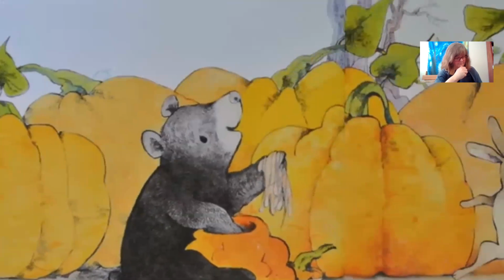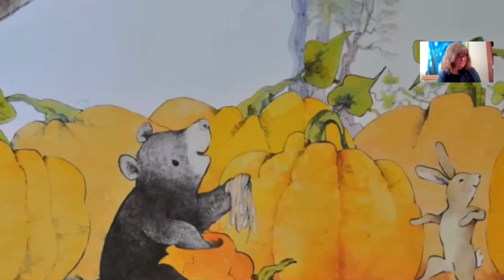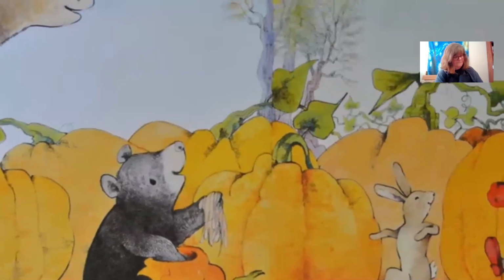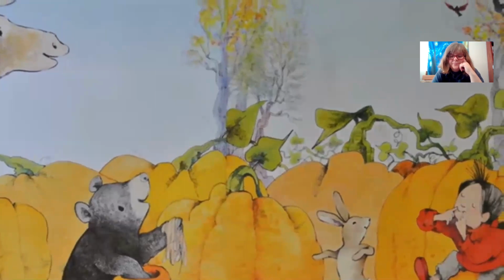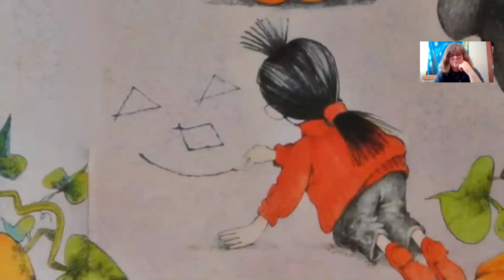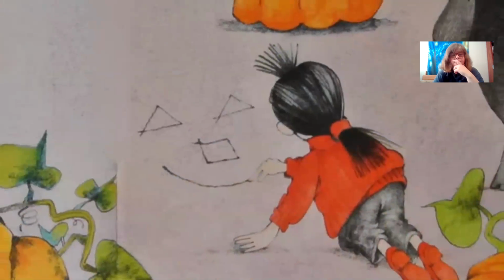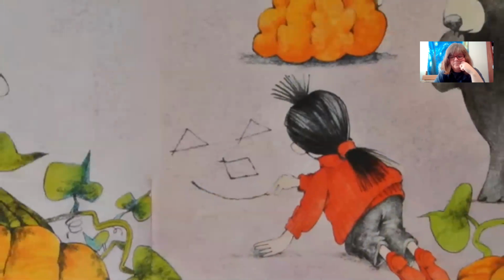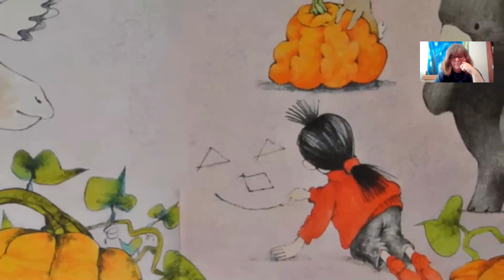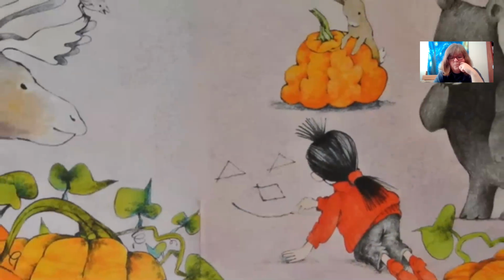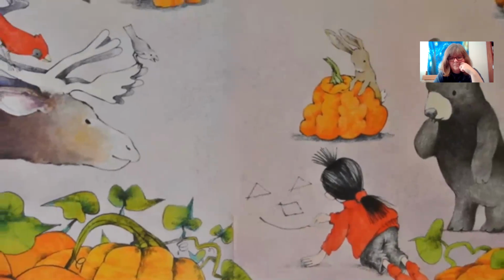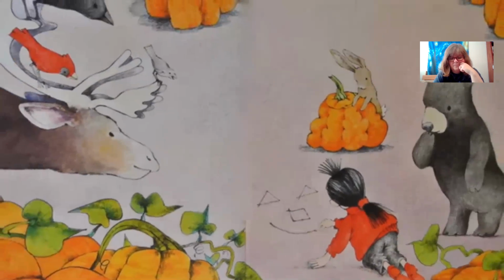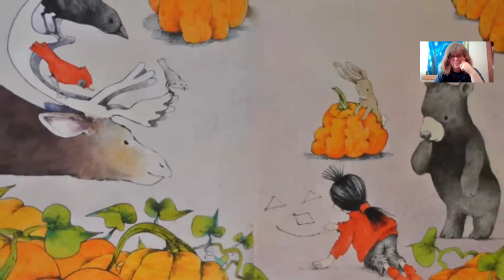"Let's ask the birds to help," said Hare. So Little Nell whistled for the birds. Crow, Cardinal, and Sparrow flew down from the trees. "Could you make the face for my jack-o'-lantern?" asked Little Nell. "What kind of face?" asked Cardinal. With her finger, Little Nell etched and sketched a face in the dirt. It had triangles for eyes, a square for a nose, and a smiley, lopsided mouth. "Like this," she said.